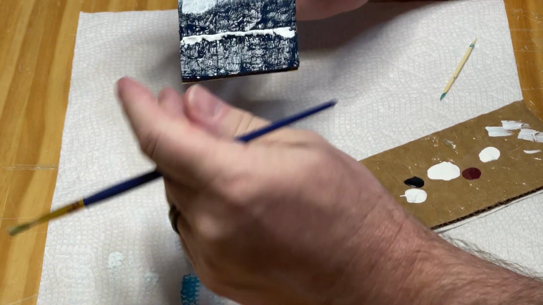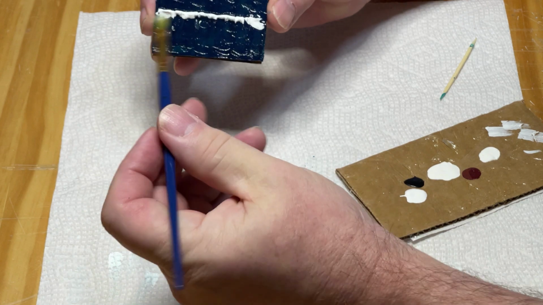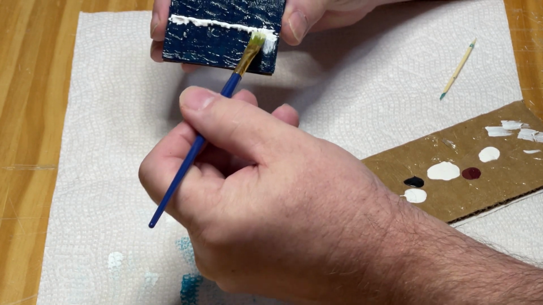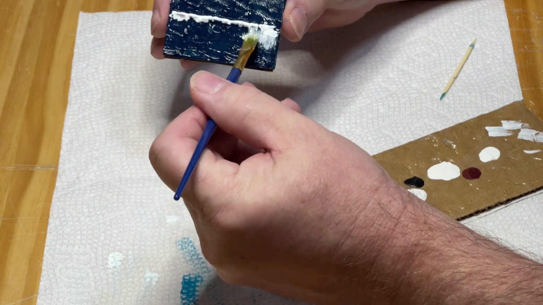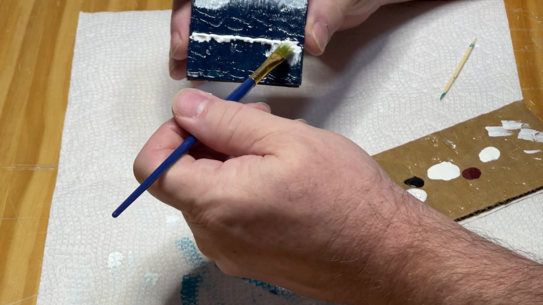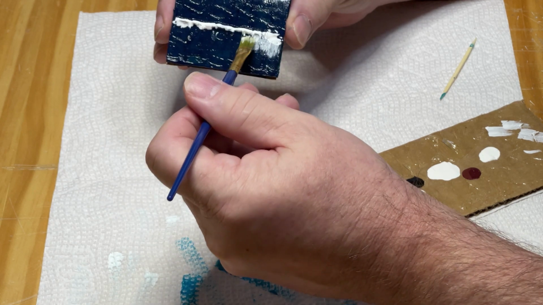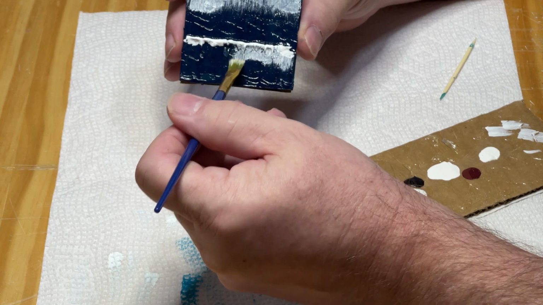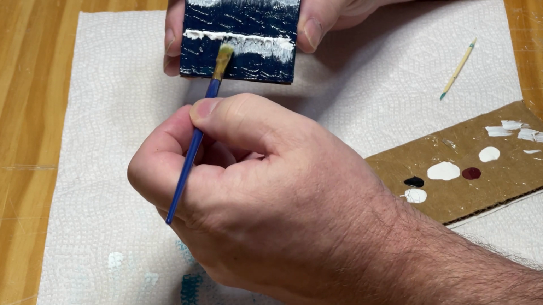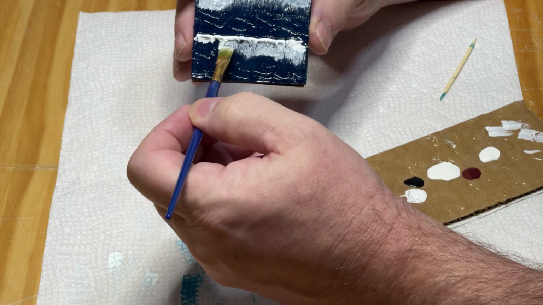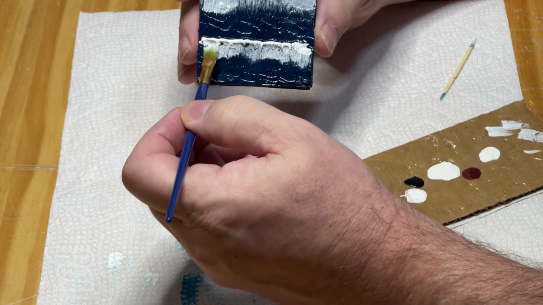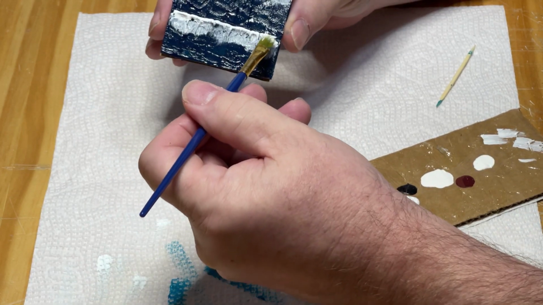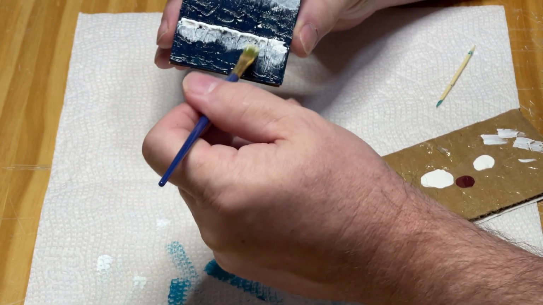Okay, so we're going to do the same to the bottom wave. I don't have to go too far up on it. A little section I missed there. And really, if you didn't want to take any of that excess paint off of the brush, you could have just kept on going with it, and it will fade out on its own.